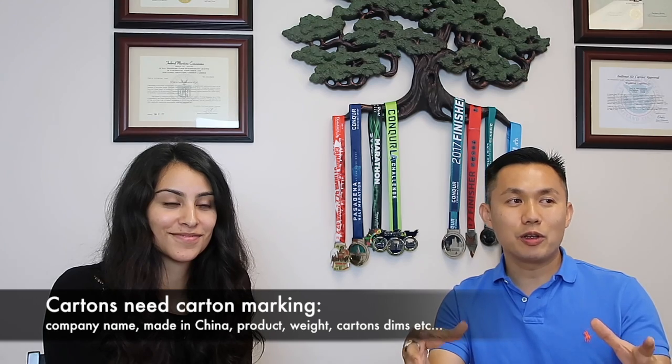When you import your product, you don't want to just import brown boxes. When you import in brown boxes, if there's an inspection, U.S. Customs is going to wonder what's inside. So you want markings with your company name, made in China, what it is, blankets, mugs, spoons, whatever it is, and then the weight, and the dimensions of the carton. It allows people to identify that's your product, what you're importing.